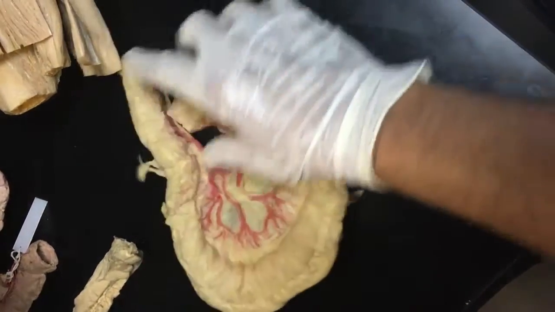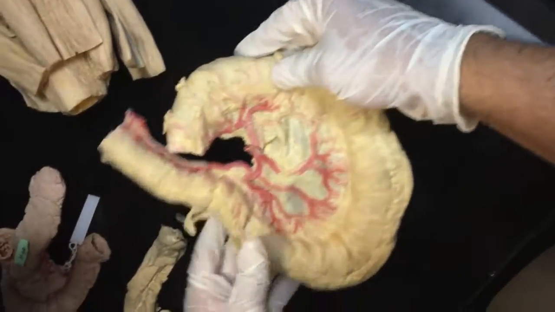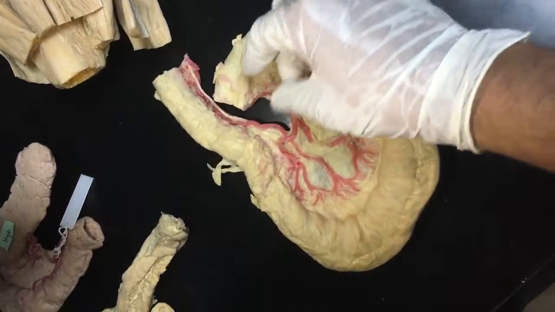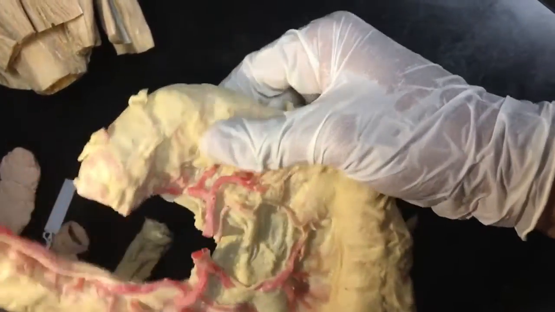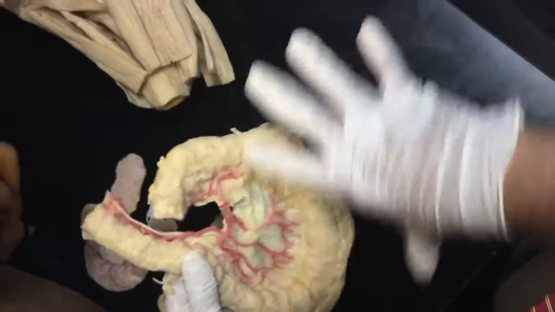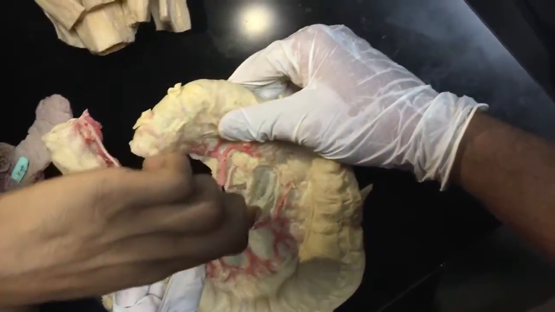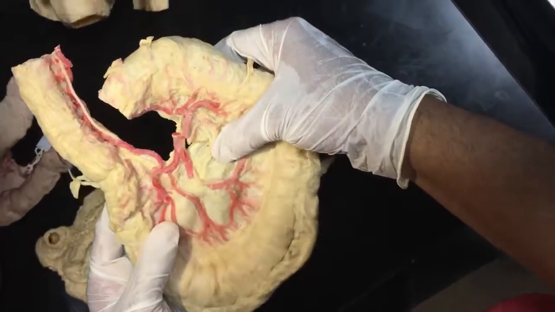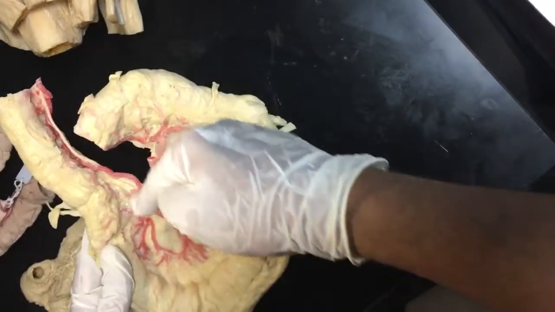Here you can see one part of the intestine. Which part is this? It may be the duodenum, jejunum, or ileum. We cannot say exactly which part depending on a small piece; we have to examine it. This is the mesentery, and a layer of it has been removed so that you can see the blood vessels.